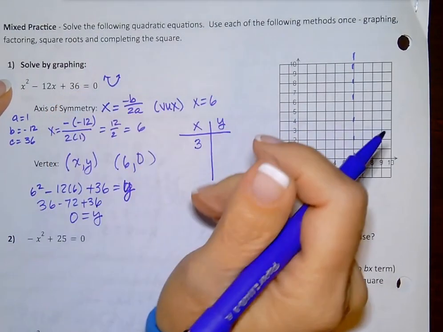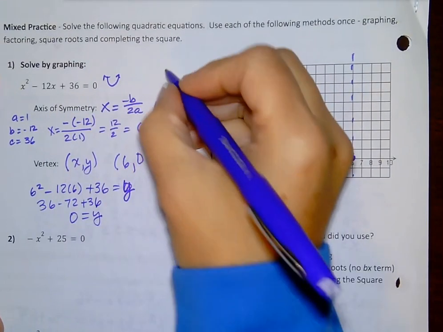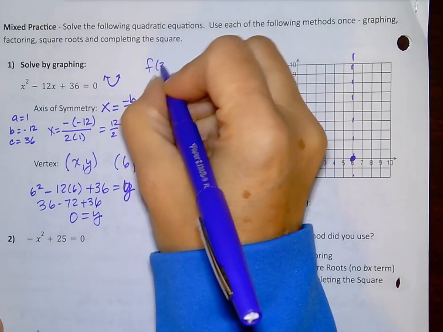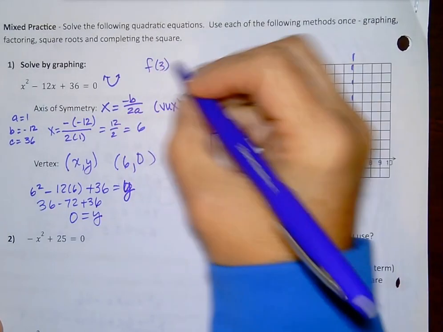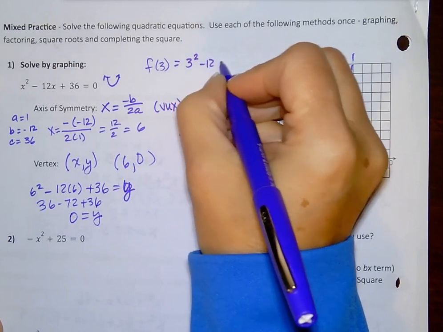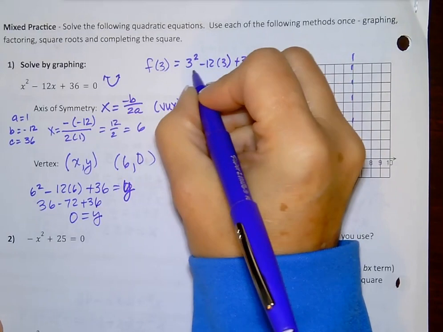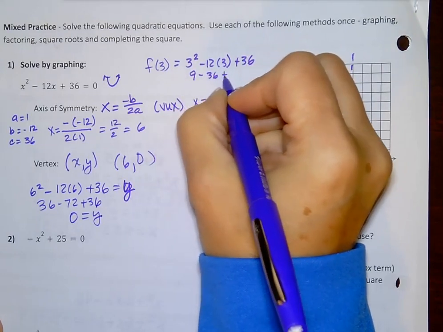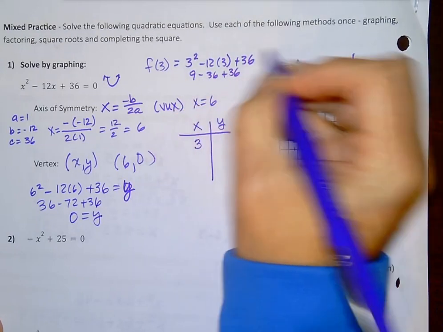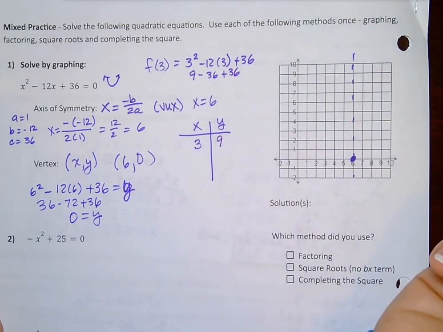If x is 3, when I plug it in, I want to find out what is the answer to that. So, okay, so we are saying that this is x is 3. So the f of 3, that's the best way to say that. When x is 3, then I'm going to have 3 squared minus 12 times 3 plus 36. That's 9 minus 36 plus 36, which is just 9. The f of 3 is 9. When I plug in 3, my output is 9. So I have that ordered pair.